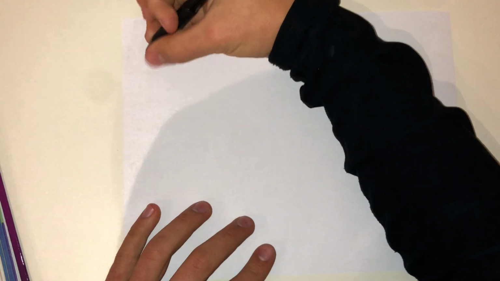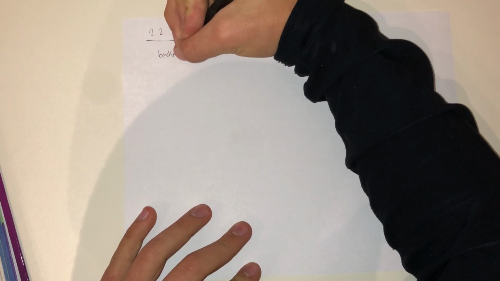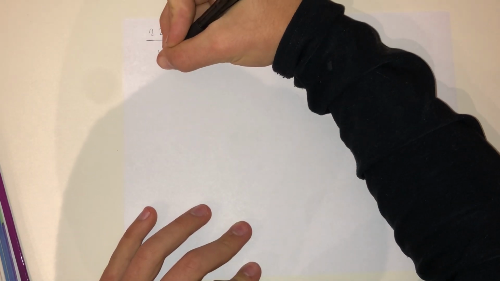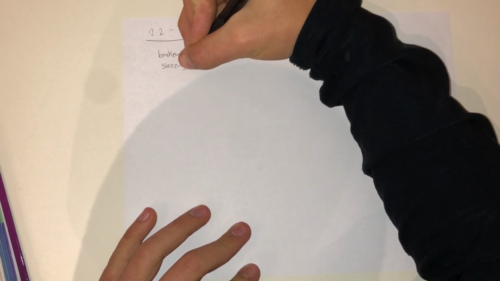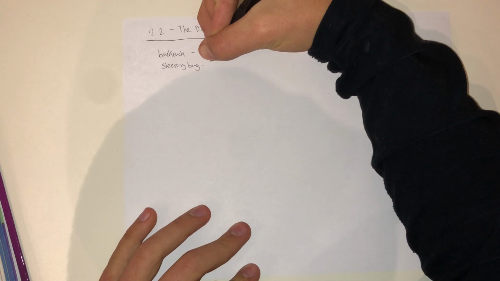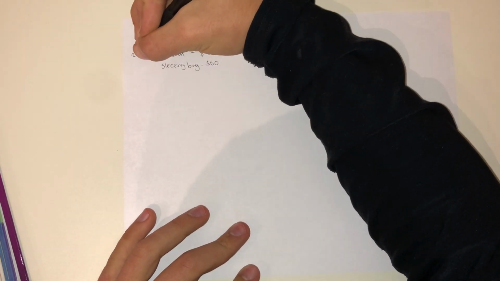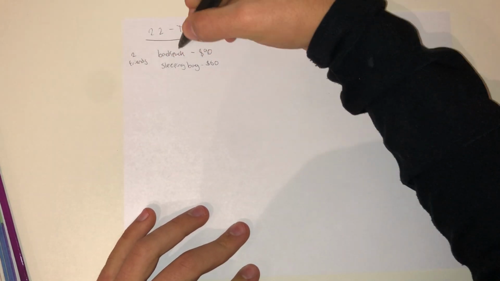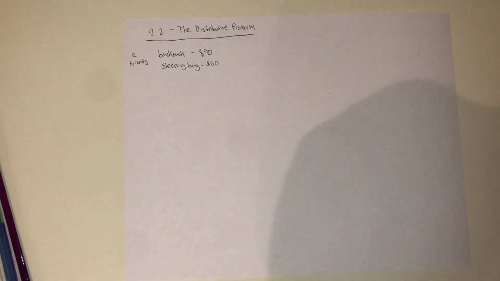So let's write this here. Backpack is $90 and a sleeping bag, which is $60. Two friends. So you have two friends, each have a backpack of $90 and a sleeping bag of $60. What is the total cost of the camping equipment?